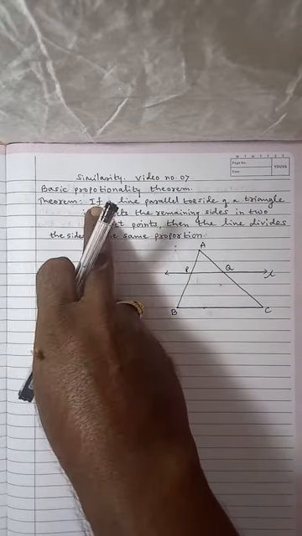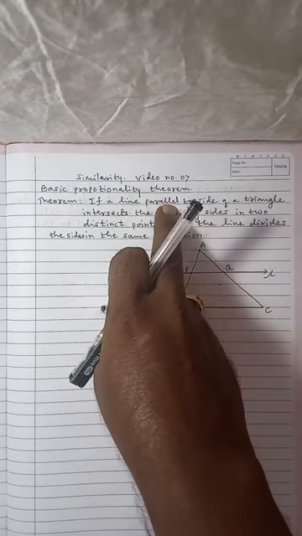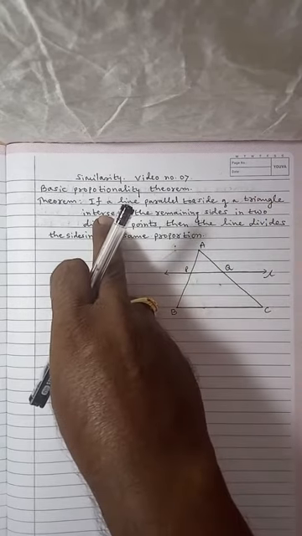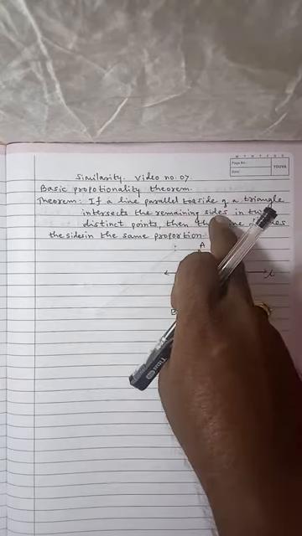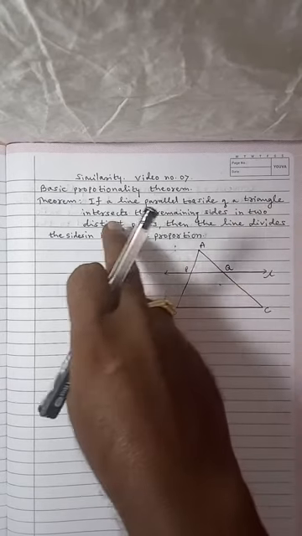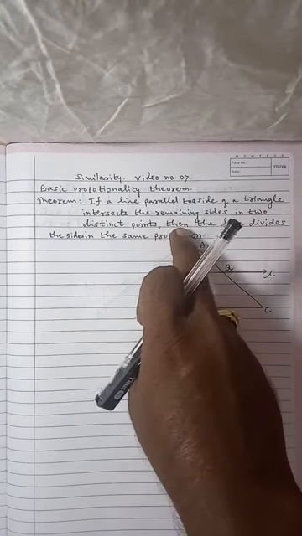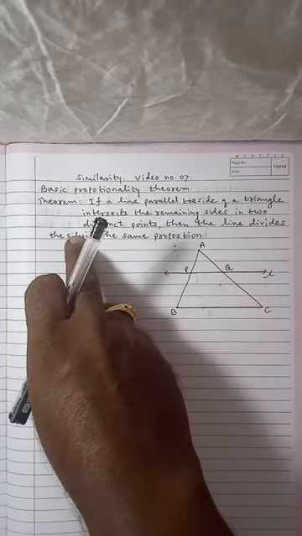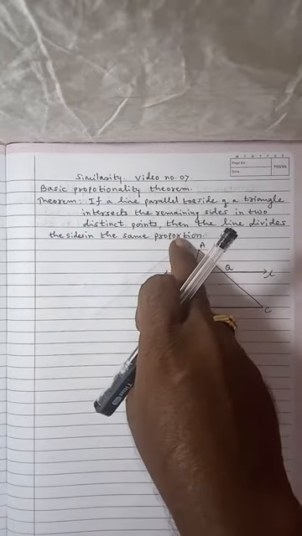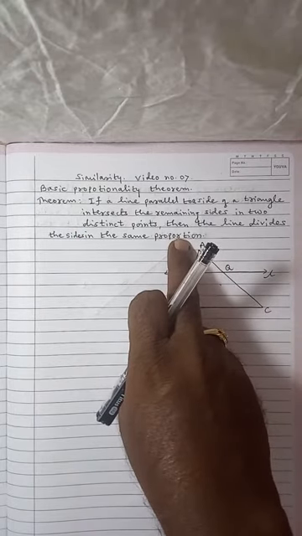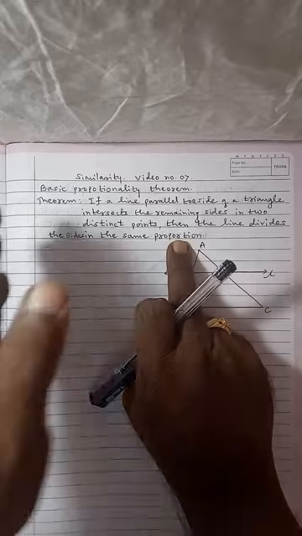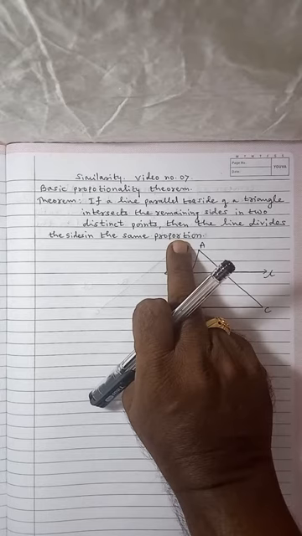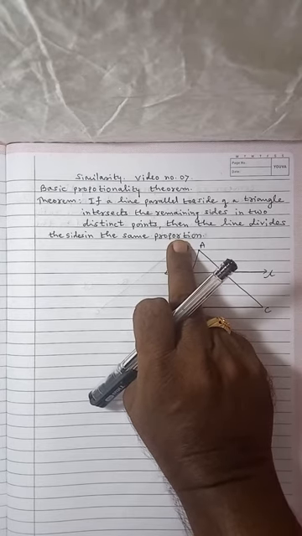If a line parallel to a side of a triangle intersects the remaining sides in two distinct points, then the line divides the sides in the same proportion. Simply by reading we do not understand anything, so pay attention. Again I am reading the statement of the theorem.